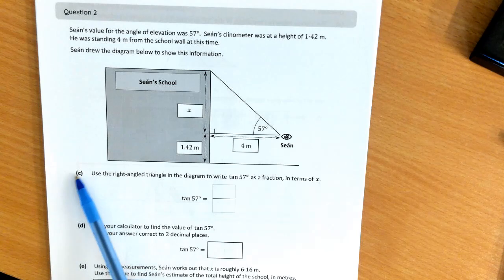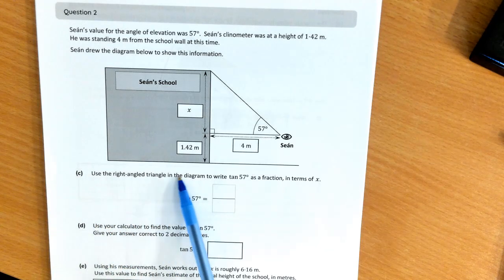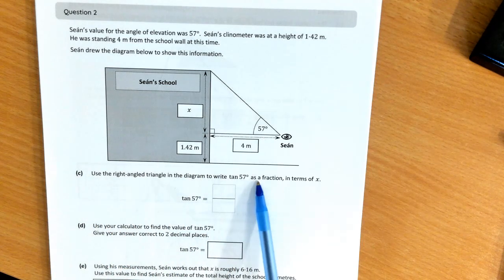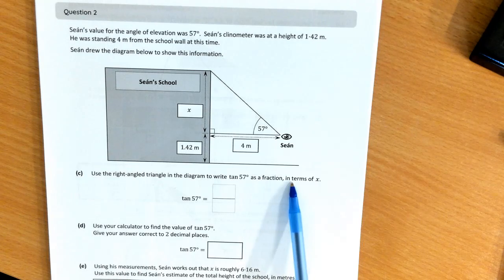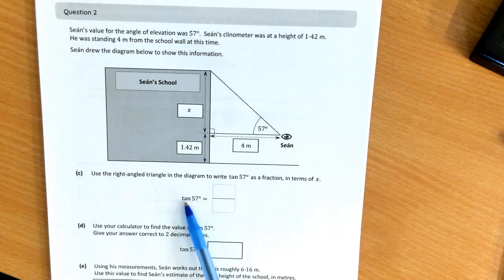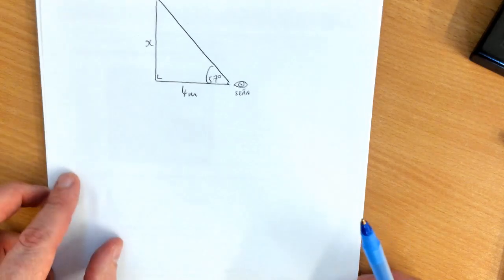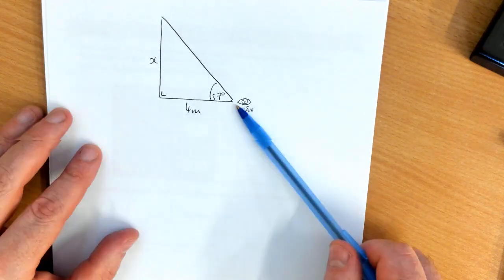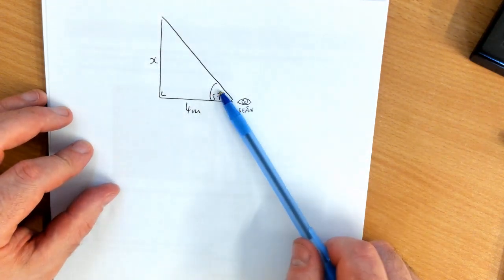And part C here says, use the right angle in the diagram to write tan of 57 degrees as a fraction in terms of x. So tan of 57 is equal to something there. So I suppose I have a little sketch done here. There's Sean's eye, he's looking up, there's his 57 degrees.